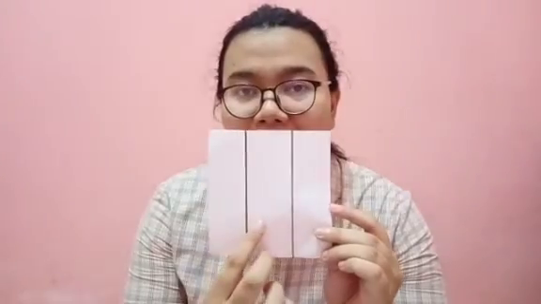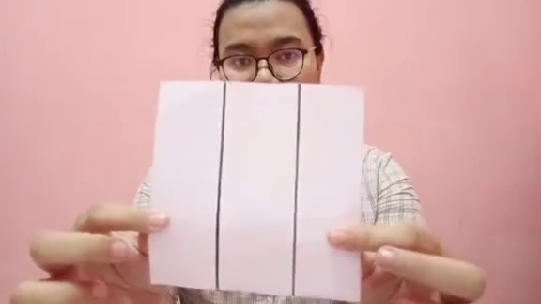Now we will identify 1/3. I have another paper and I will divide it into 3 equal parts. I will put a marker on it so you can see the line properly. Here is my paper now. I've put the line with the marker so you can see the line properly. Can you see it?